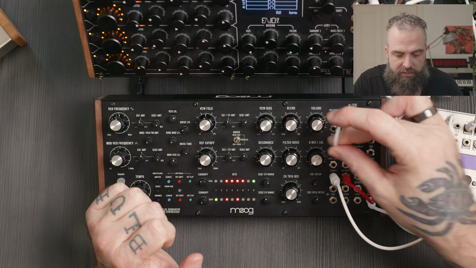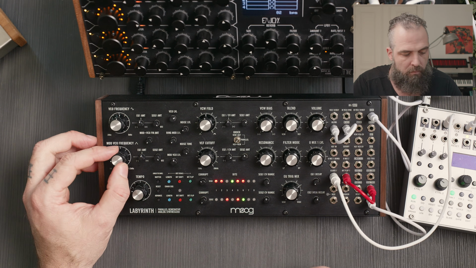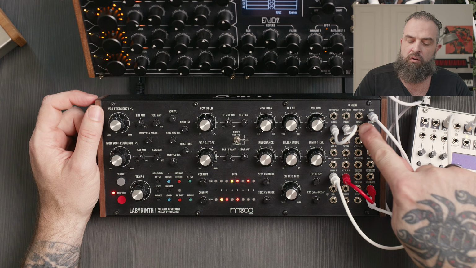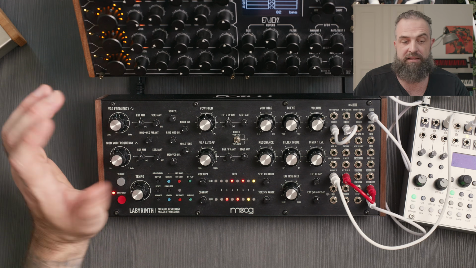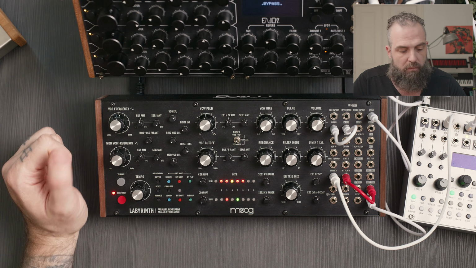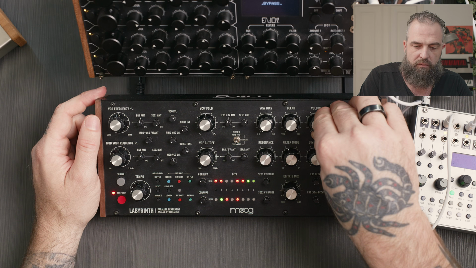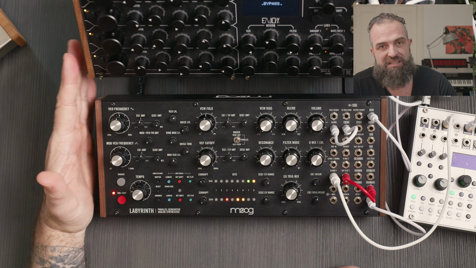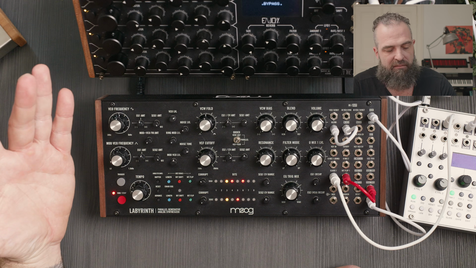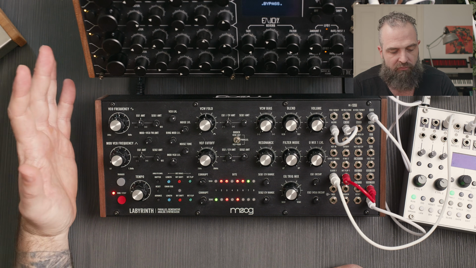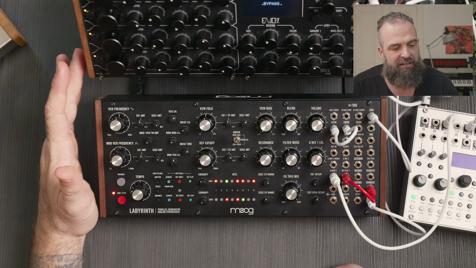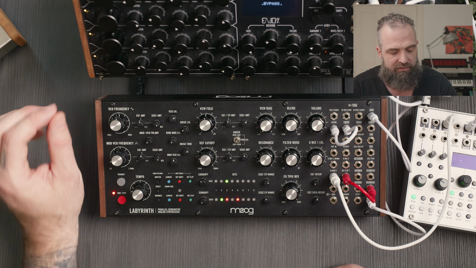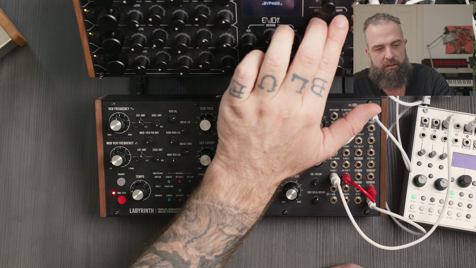Let's see, where is the blend? Here. Pretty easy and already interesting sound. It's definitely something that goes out of what you expect from Moog, which I love. It's a great, interesting departure from that to explore different territories. Again.